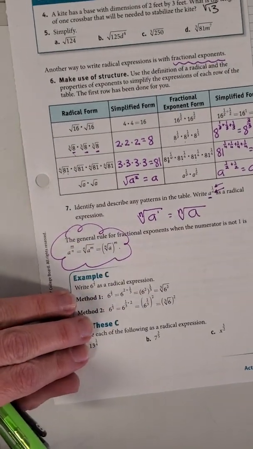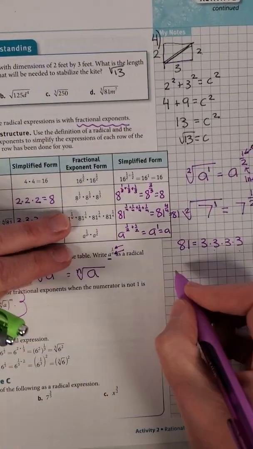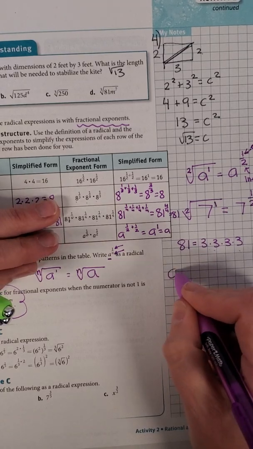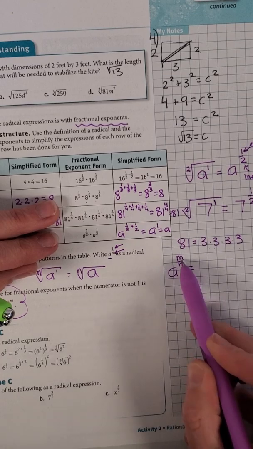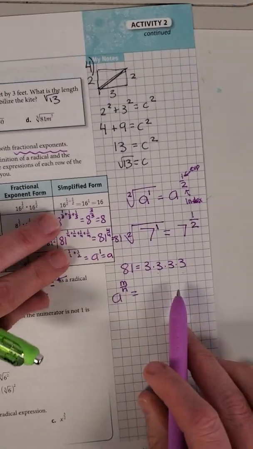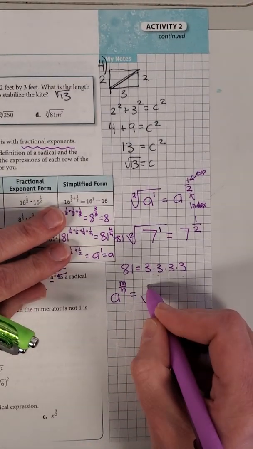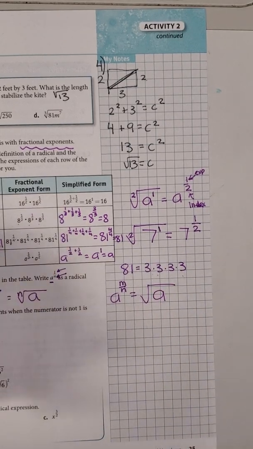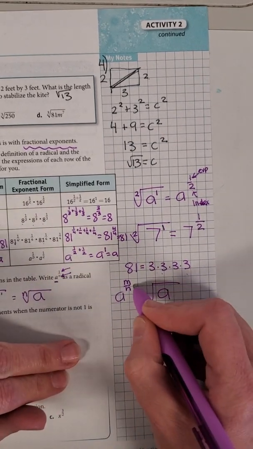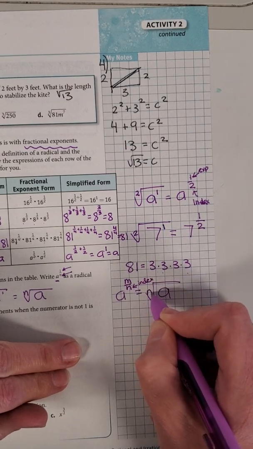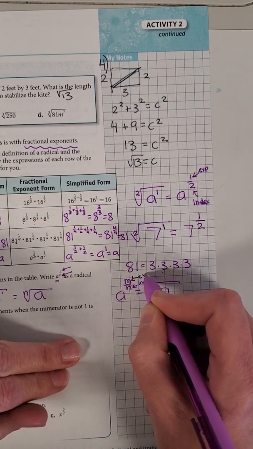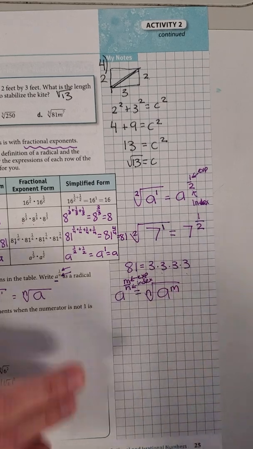And they said the general rule, so we are going to write this really big off to the side, the general rule. So this is any rational exponent, a ratio or a fractional exponent, can be rewritten as, that is my radicand, this is my index, which goes right here, and this is my exponent, which goes right here.